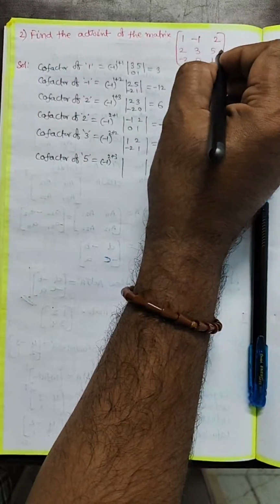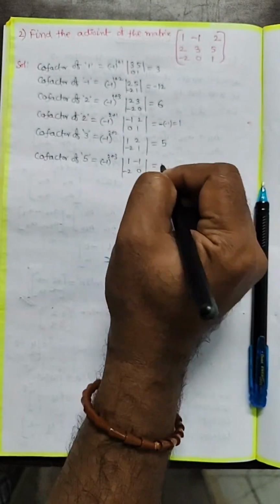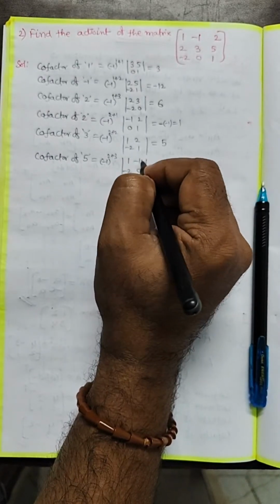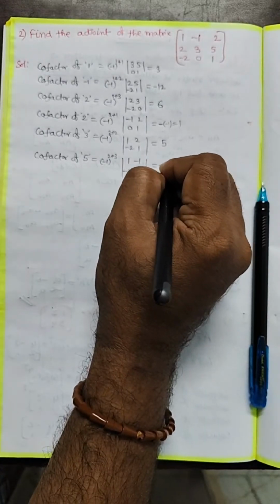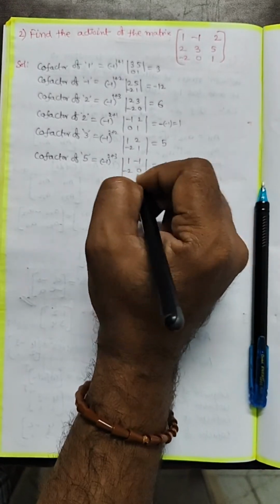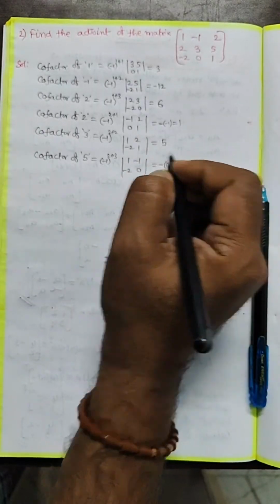So eliminating this row and this column, 1, minus 1, minus 2, 0. So minus is there, 0 minus 2. So already minus is there, 0 minus AD minus BC, 2. So it is equal to plus 2.